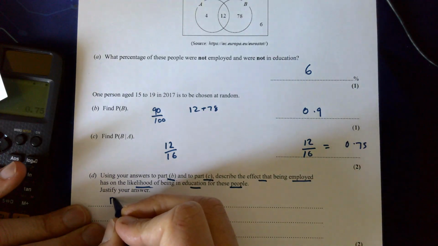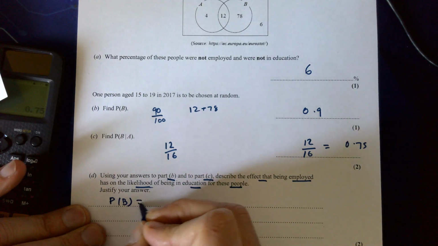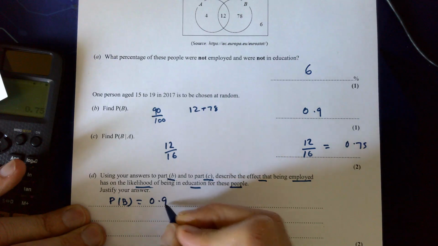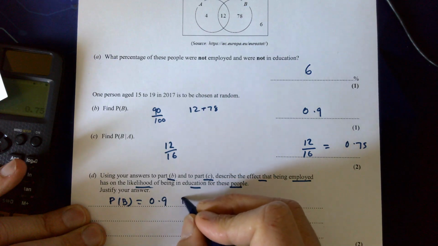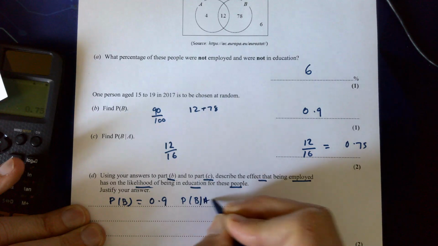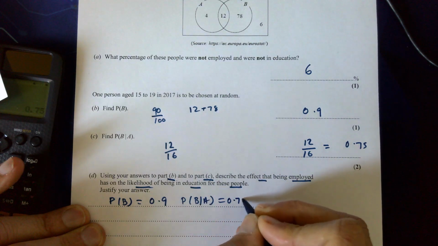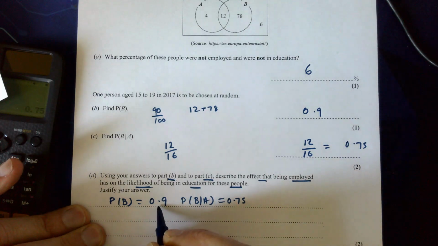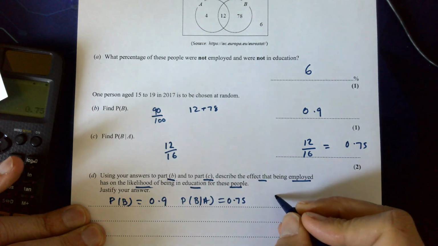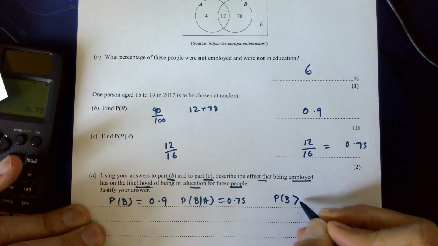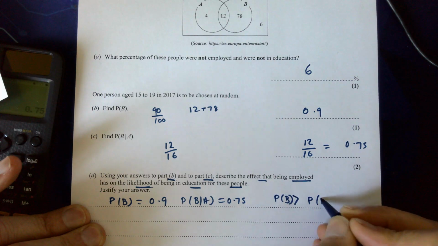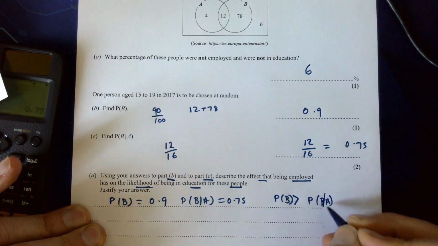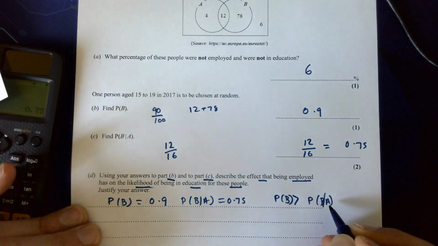So I'm going to write P of B equals 0.9 because that's the information. P of B given A is 0.75. So this number is bigger than that number. So the probability of B is bigger than the probability of B given A. That's what the numbers are telling me, that this one is bigger than that.